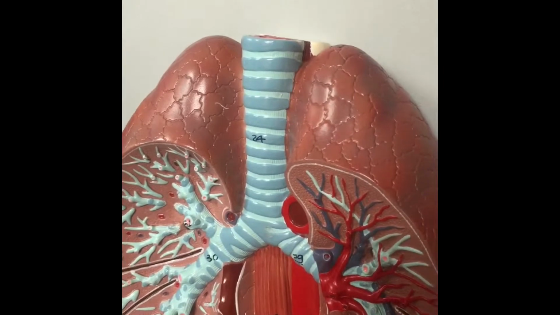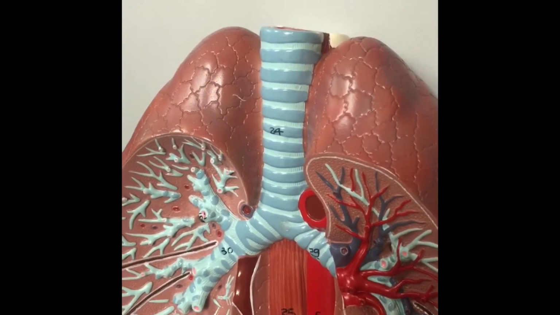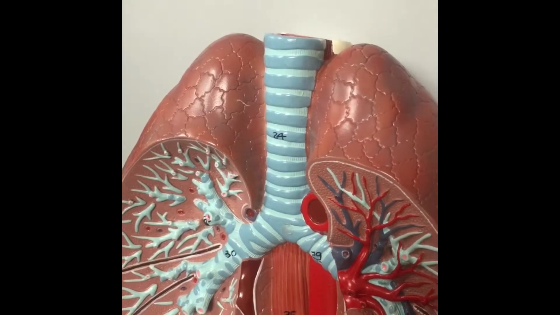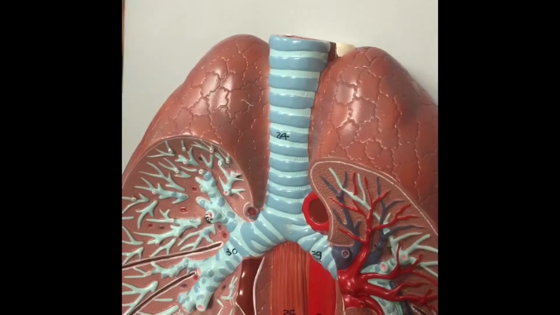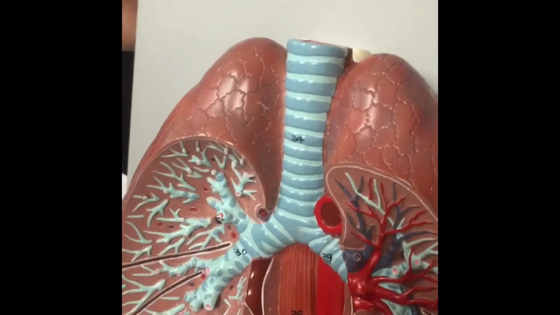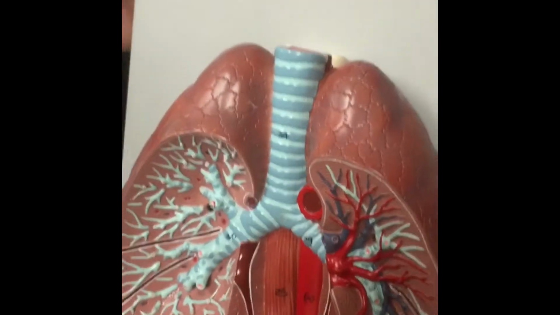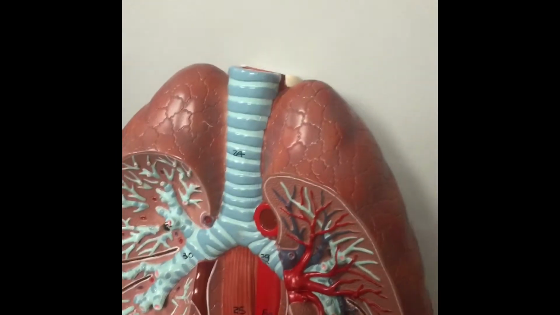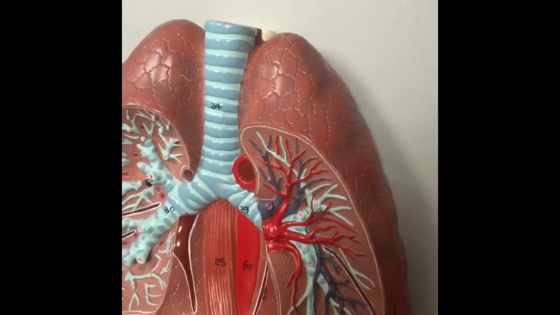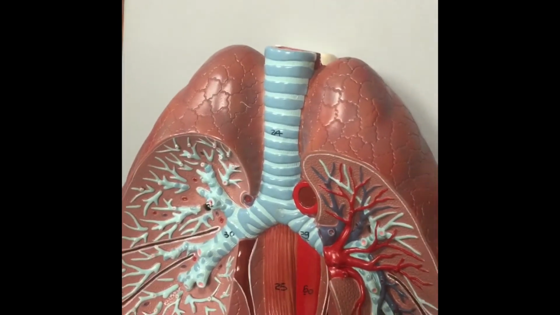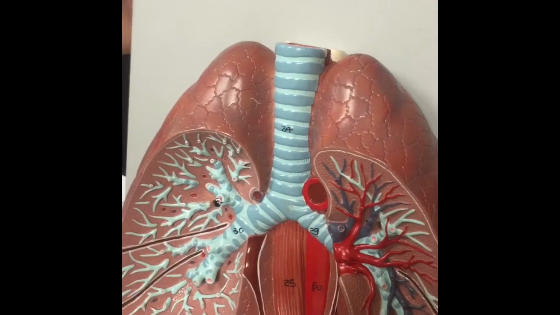simple cuboidal epithelium. Alveolar ducts consist of simple cuboidal epithelium, and alveoli consist of simple squamous epithelium. Alveoli, simple squamous epithelium. Alveolar ducts, cuboidal epithelium. And alveoli are the functional unit of the lungs.